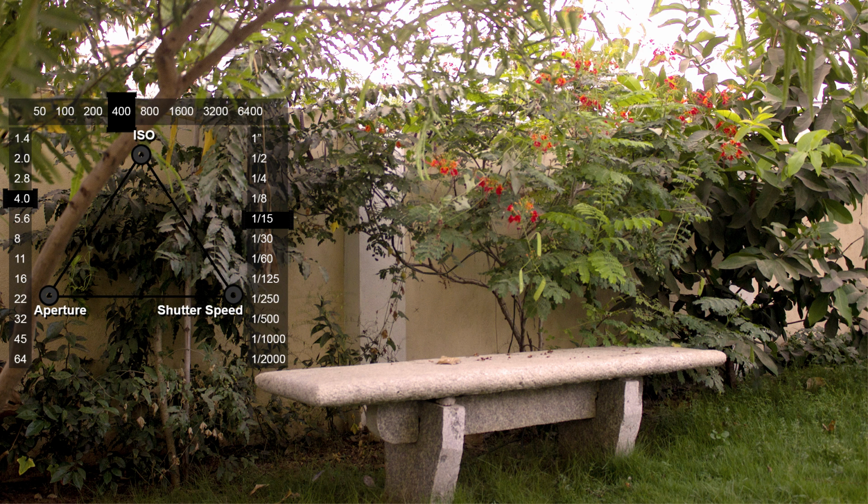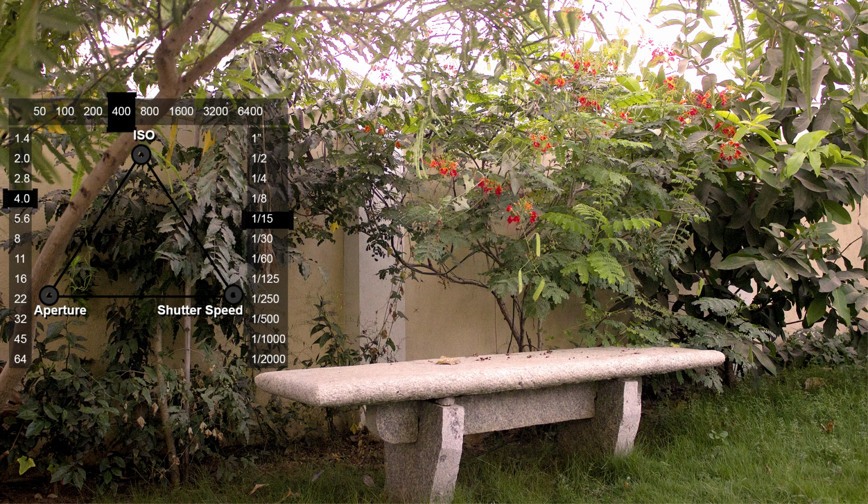Okay, for the next picture I'm going to keep the aperture constant and shift the other two variables, to show you how the image is going to look. So to get a similar image with the same aperture setting, I'm now having the ISO as 1600, moved 2 stops, and accordingly I also have to move the shutter speed as well.